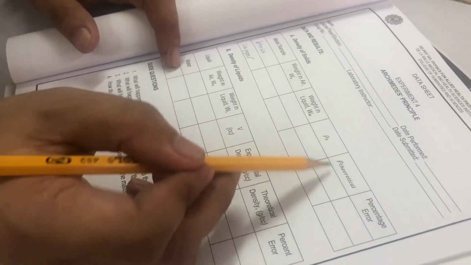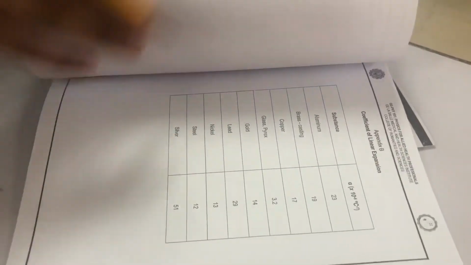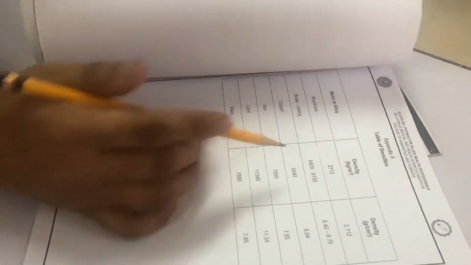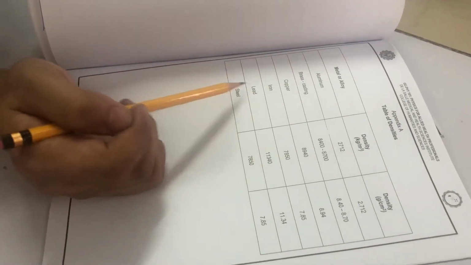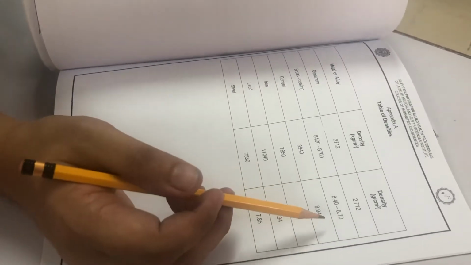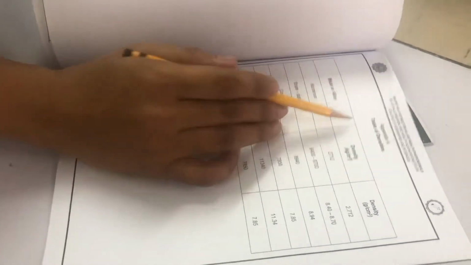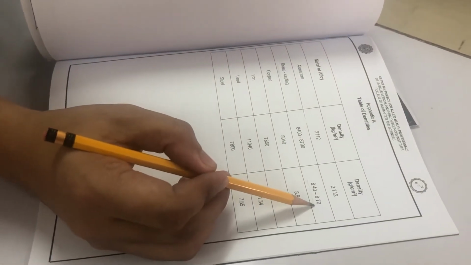The theoretical value can be seen in the table. We have the table of densities for aluminum, brass casting, copper, iron, lead, and steel. These are the constant values for the density of solids. So if we have brass, we just look at brass, and the value is 8.40 to 8.70.